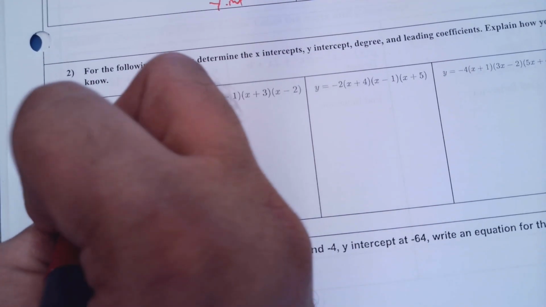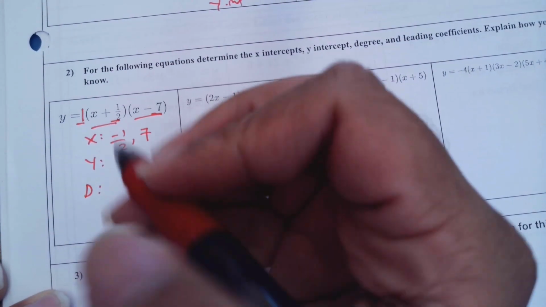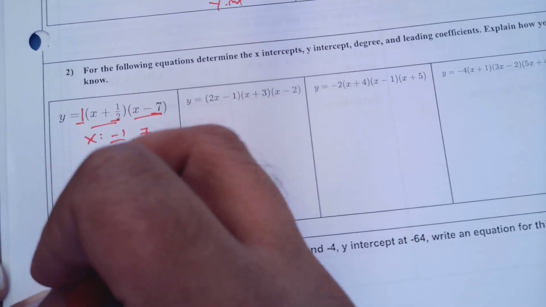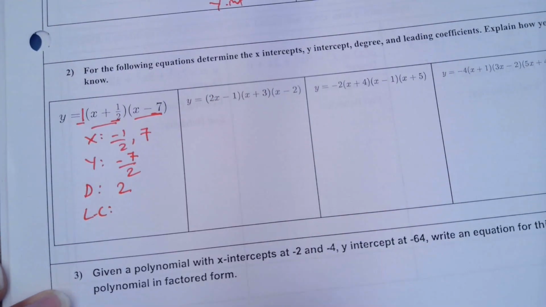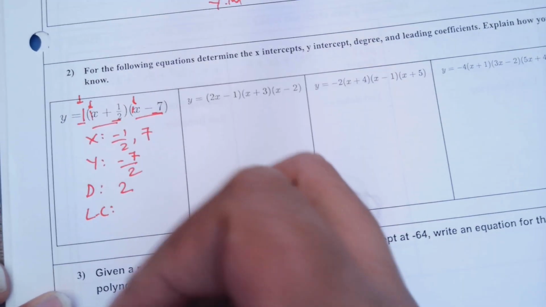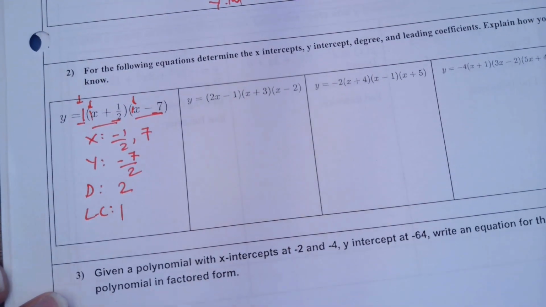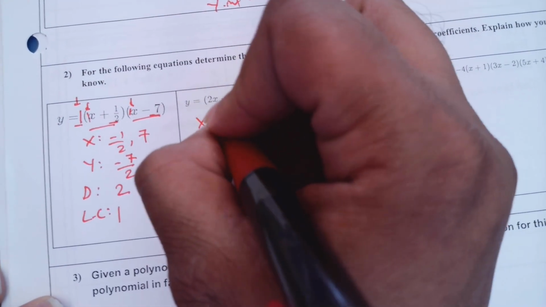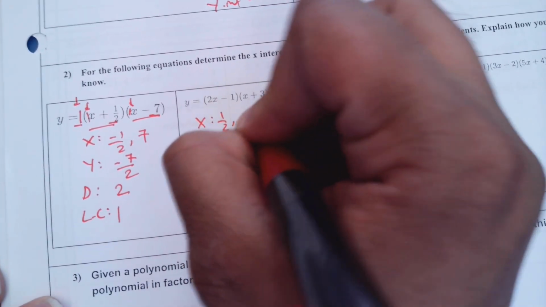The third is degree. How many factors are there? Here you have 1, here you have 2, so you have 2 factors. What is your leading coefficient? Leading coefficient is the product of this, this, and this. So all those ones, so leading coefficient is 1 here. Okay, same thing here. X-intercepts, this one is going to be 1/2, negative 3, and positive 2.